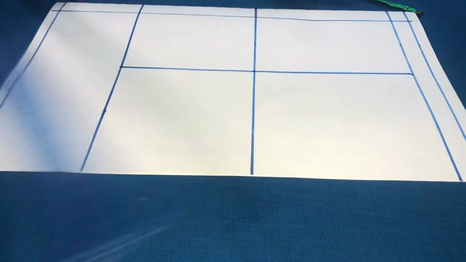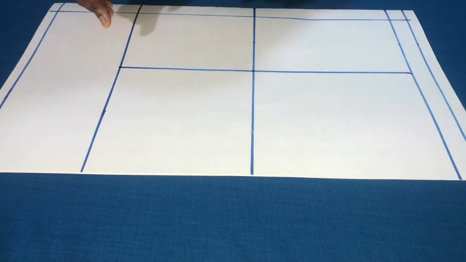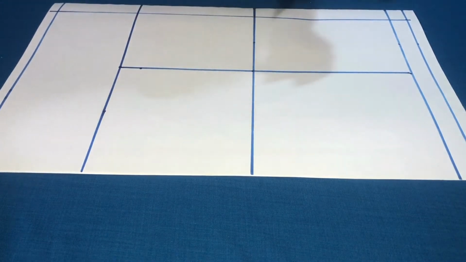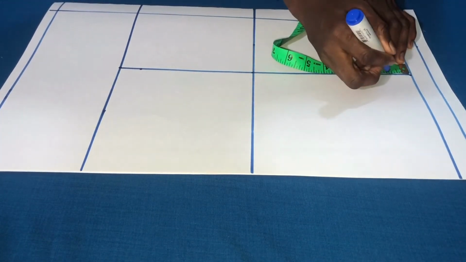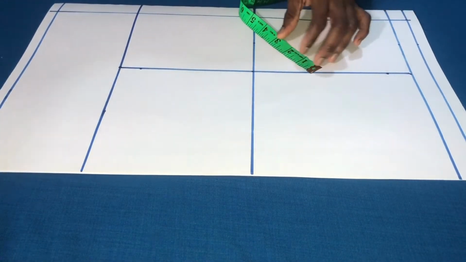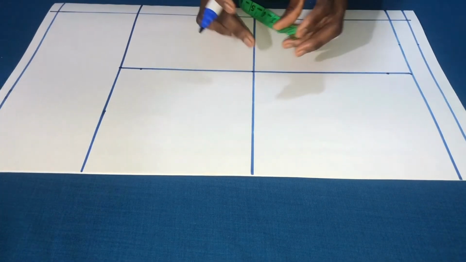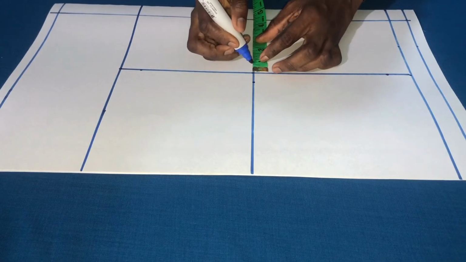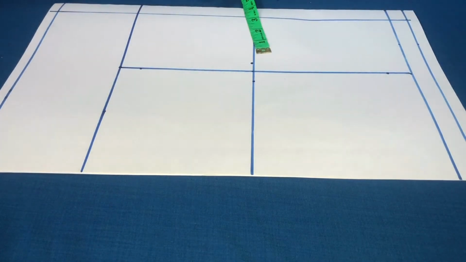Straight down. From the chest line, you take down 1 inch, and from the blouse line, you take up 1 inch. Then for the half length, you take ½ inch before the line and ½ inch after the line. Then you join.